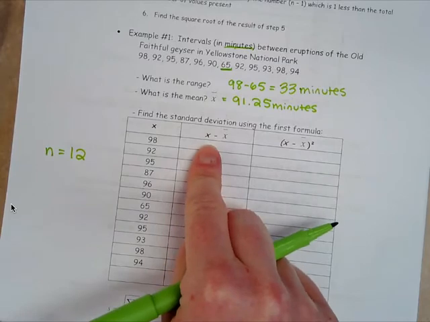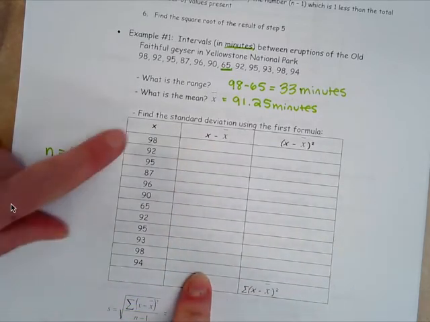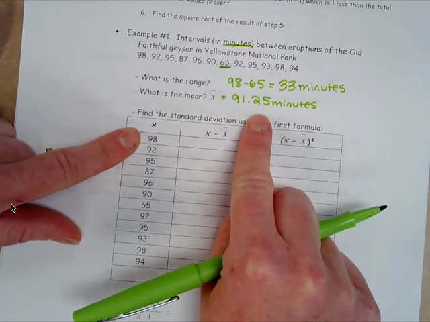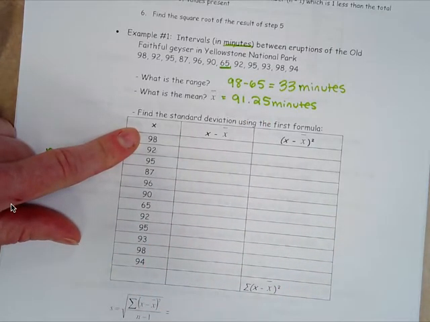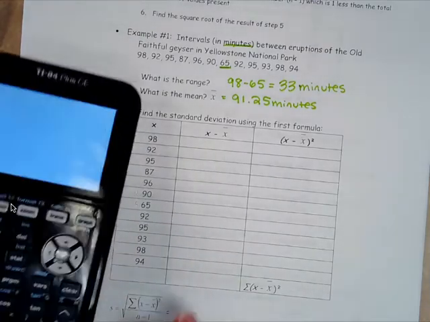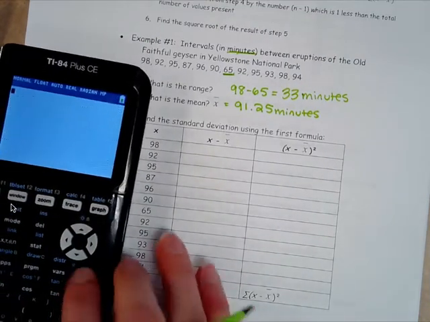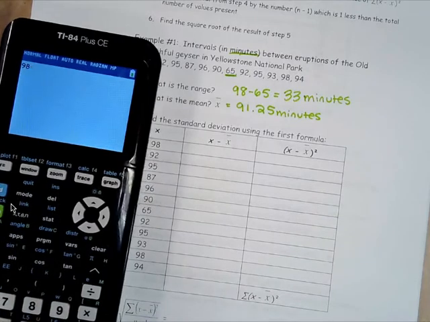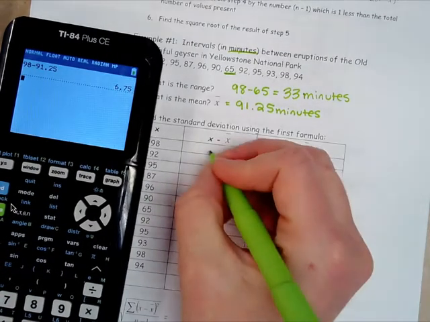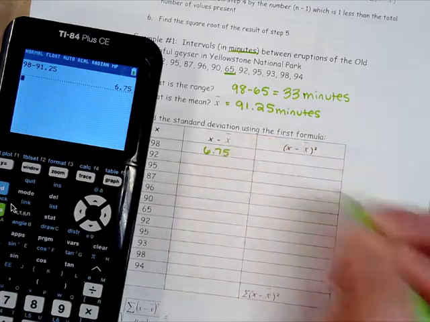So let's find out how far away each of these data values is from the mean. You're going to subtract. Go ahead and fill in this table by subtracting. I'm going to take 98 and subtract it from our mean. So 6.75. So we're going to fill this in.